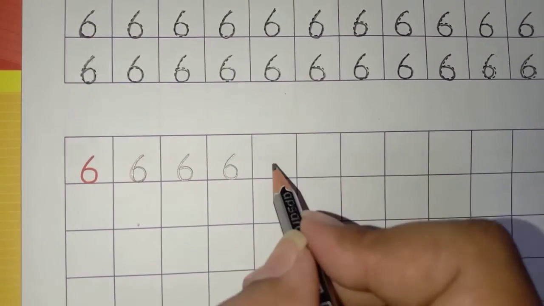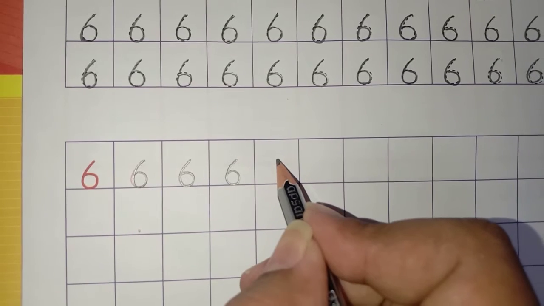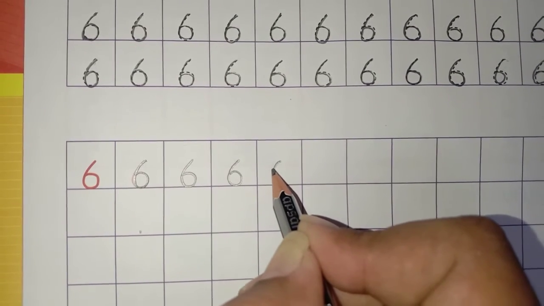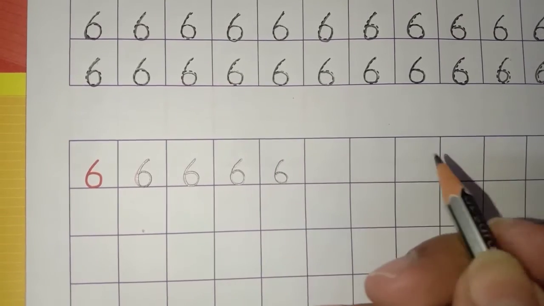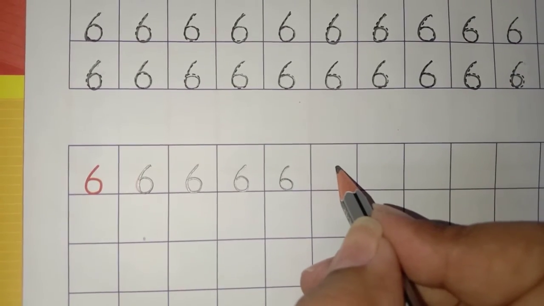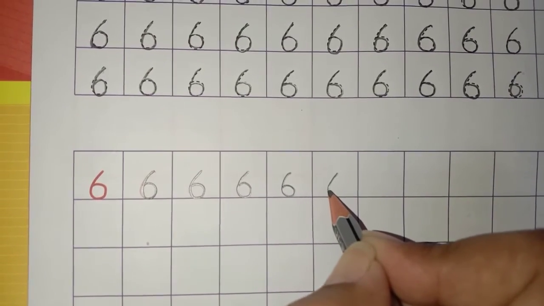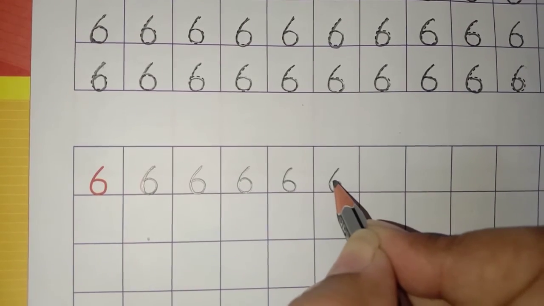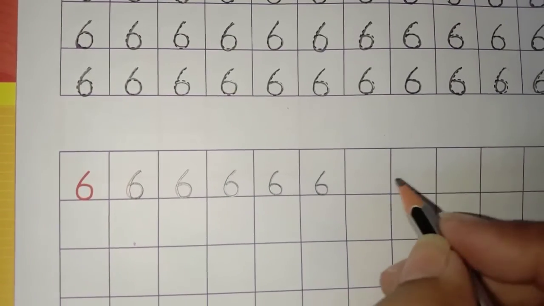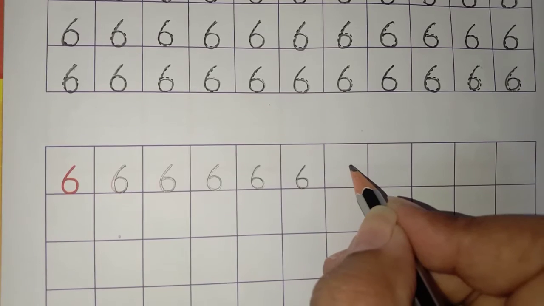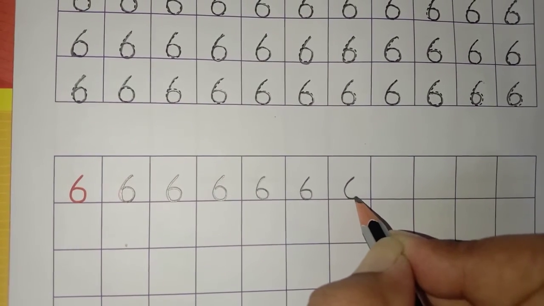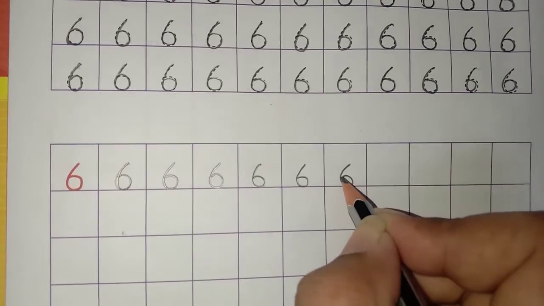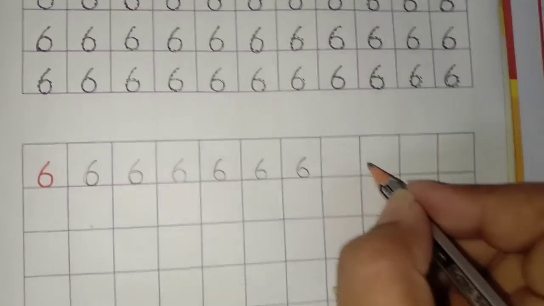Number 6. Starting from the middle of the box, first we will make a curve and touch the bottom line. Then we will go up and make a circle. First we will make a curve and touch the bottom line. Then we will go up and make a circle. Starting from the middle of the box, first we will make a curve and touch the bottom line. Then we will go up and make a circle.